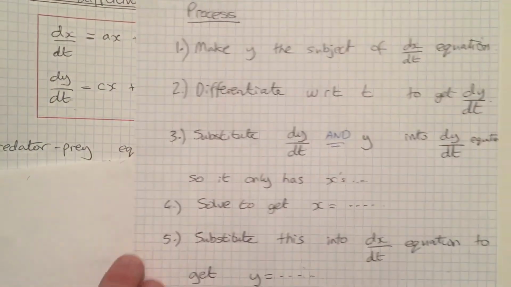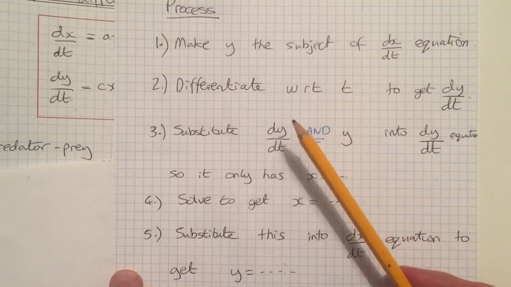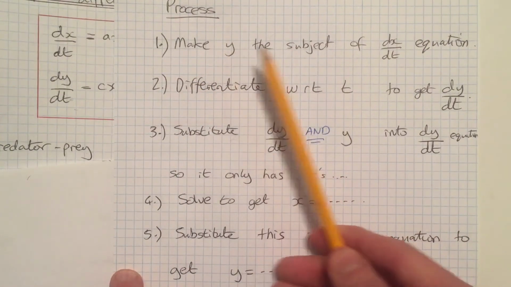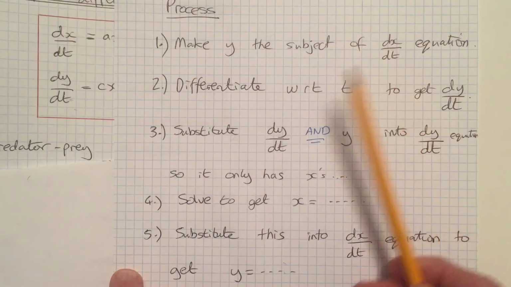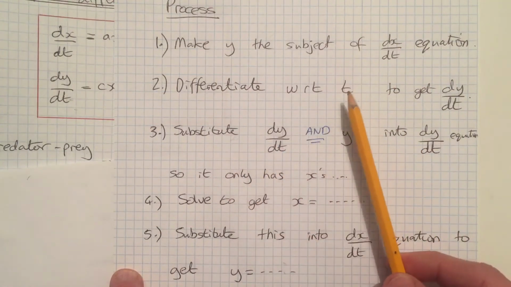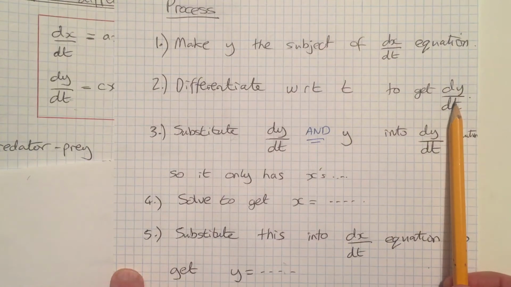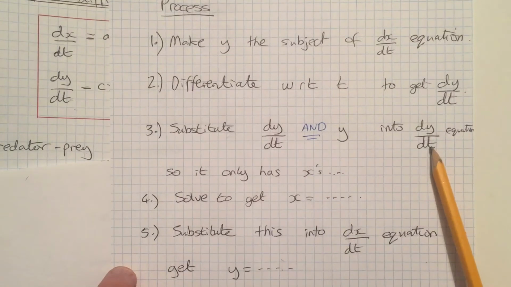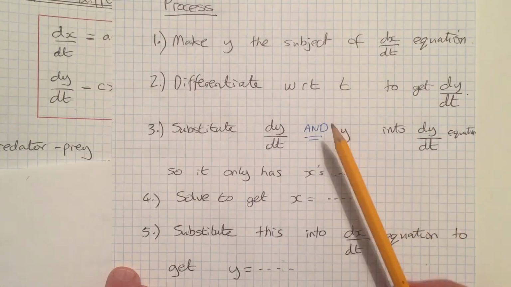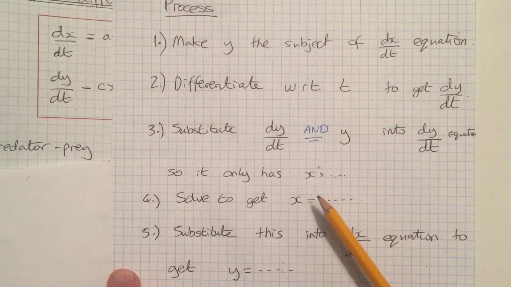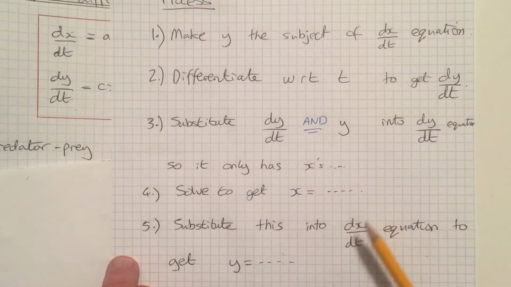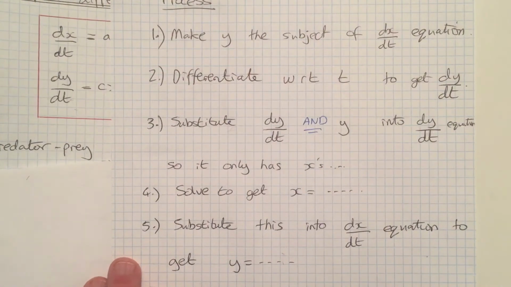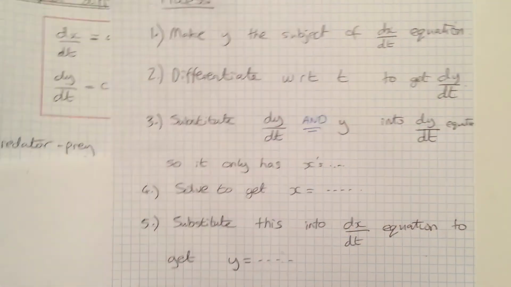So that's our process. You could do it the other way around, so instead make x the subject of the dy by dt function, then differentiate it with respect to t to get dx by dt, substitute dx by dt and x into the dx by dt equation, solve it so you get an equation y equals, and then substitute that into the dy by dt function, and then rearrange it all to get x. That's the 5-step process. So let's see what that looks like with an example.